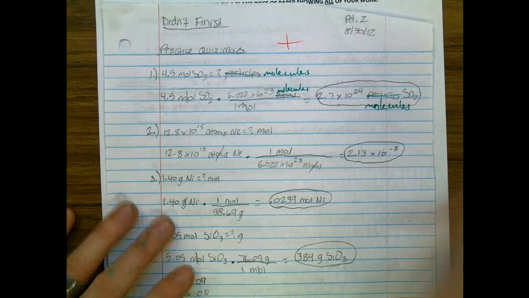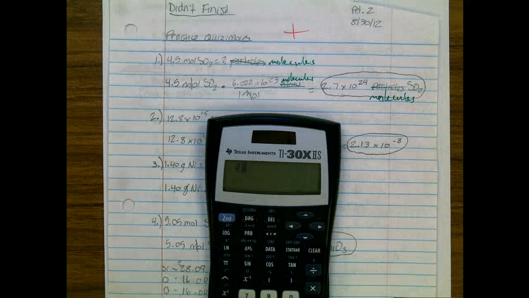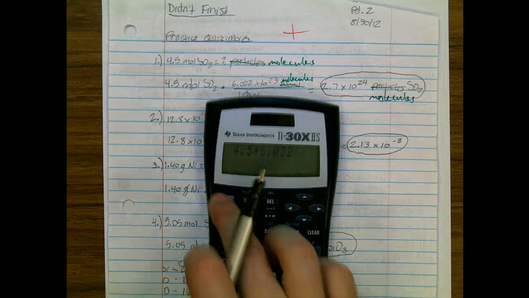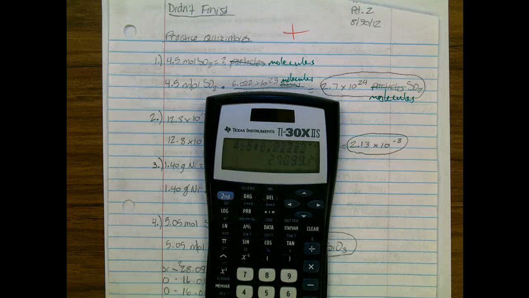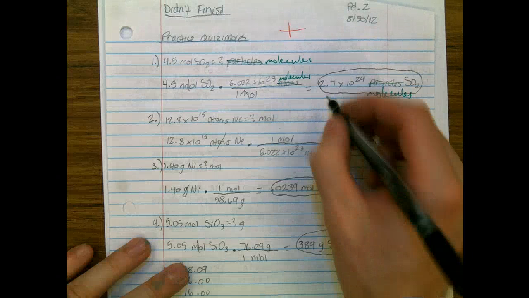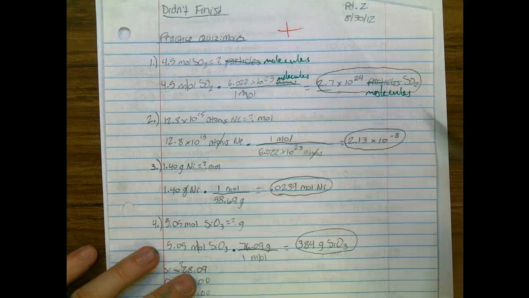Now I can tell that she got her answer correct, or at least relatively correct. Let's double check this. 4.5 times Avogadro's number, 6.022 times 10 to the 23rd. We use the E button, and she got it correct: 2.7 times 10 to the 24th, and she has 2 sig figs in her answer, just like she started with. That's correct. But her units were wrong, and I need that correct.